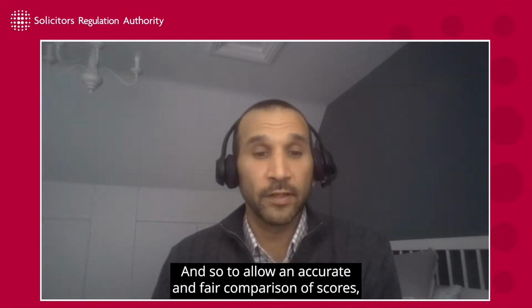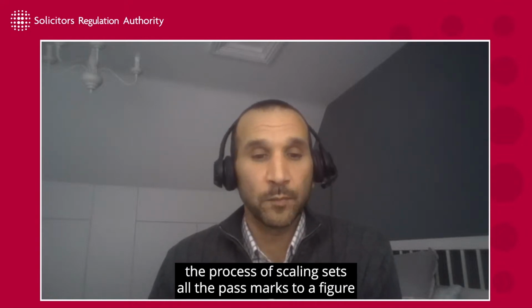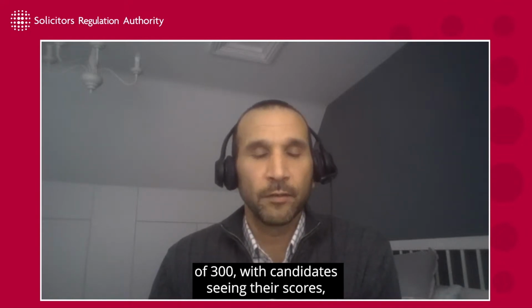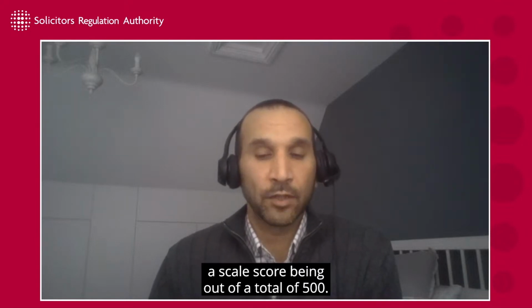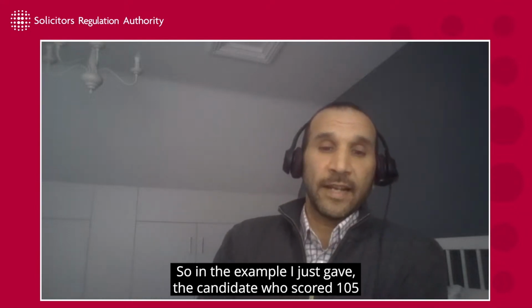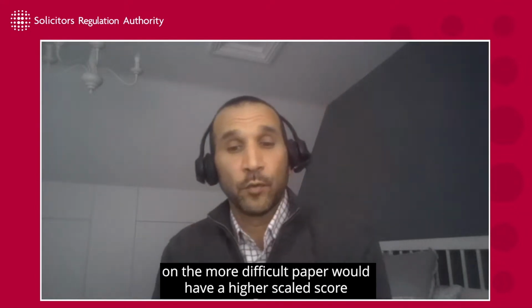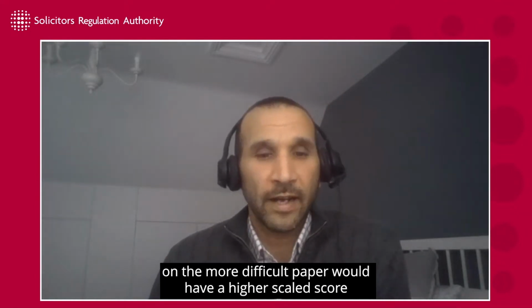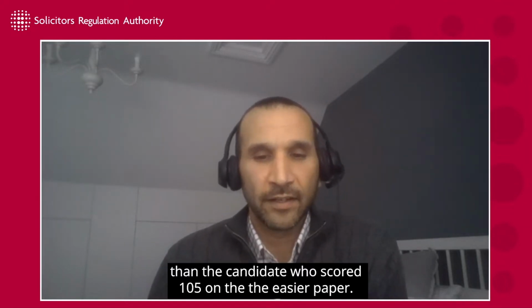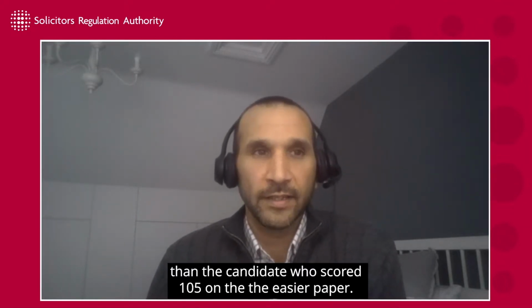And so to allow an accurate and fair comparison of scores, the process of scaling sets all the pass marks to a figure of 300, with candidates seeing their scaled score being out of a total of 500. So in the example I just gave, the candidate who scored 105 on the more difficult paper would have a higher scaled score than the candidate who scored 105 on the easier paper.